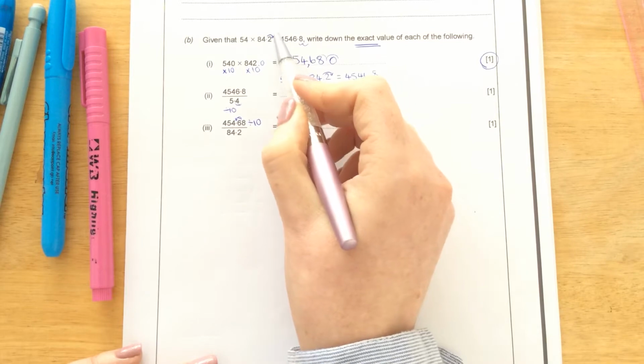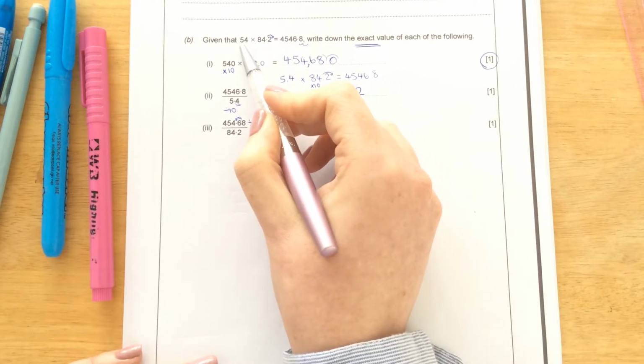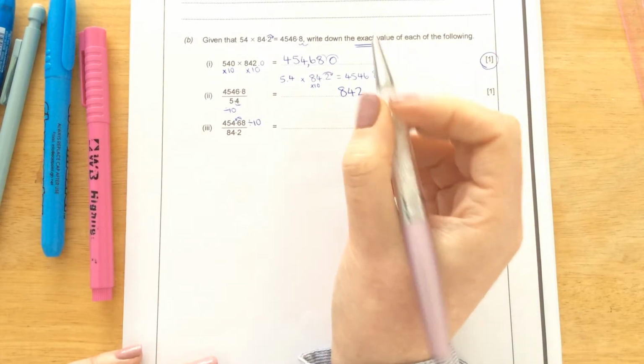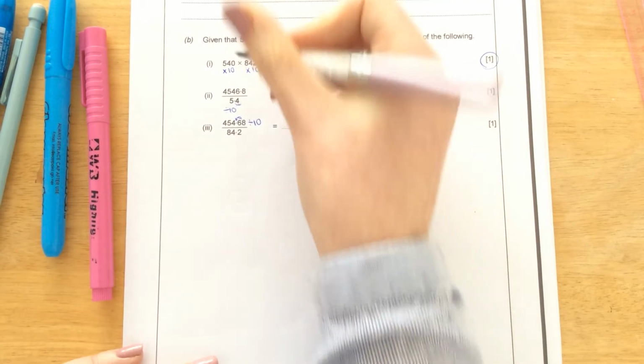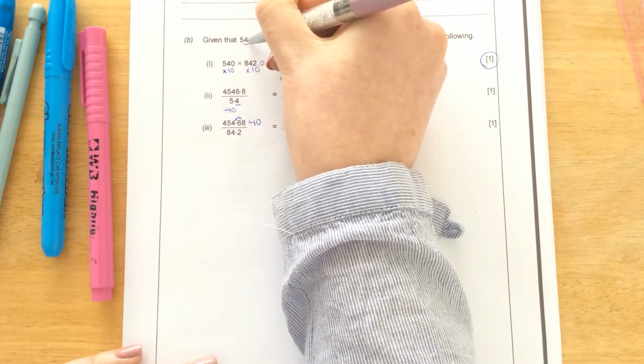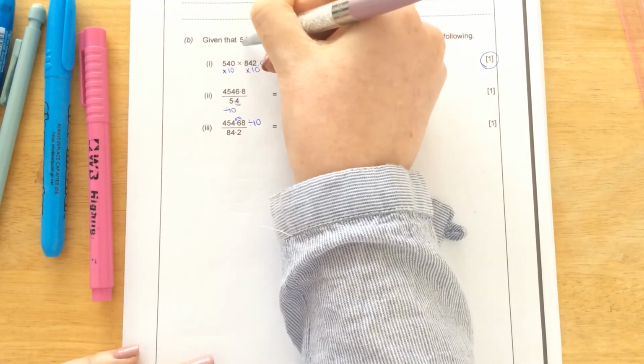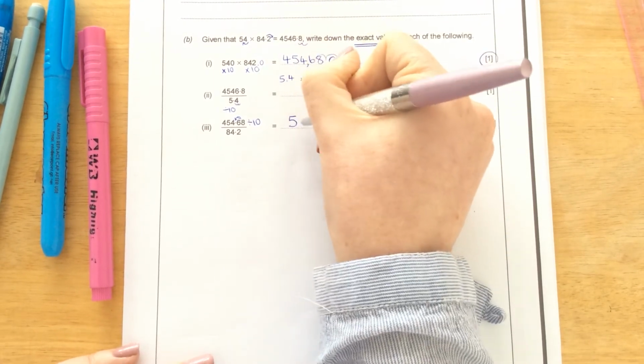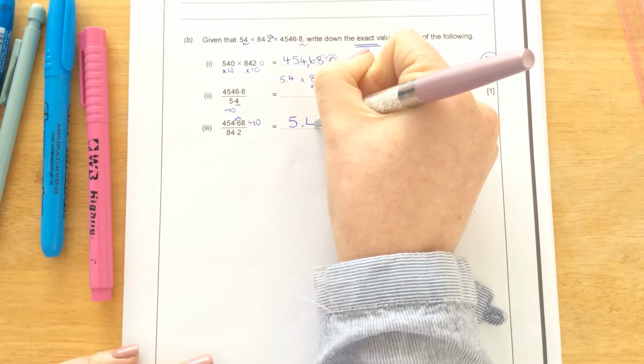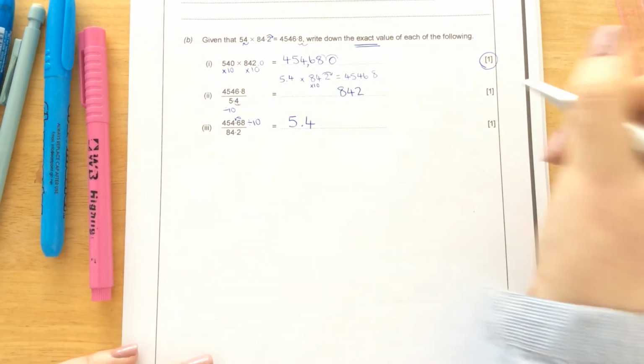So we're going to have to divide this number by 10 also to make it balance out. Dividing this number by 10, the decimal is going from here, 54.0, in between to make that 5.4. And that would be 1 mark.